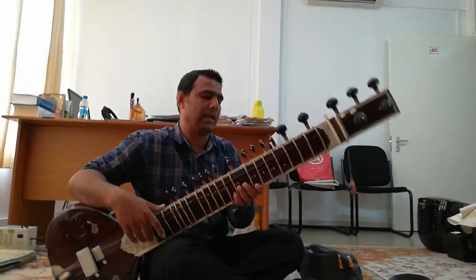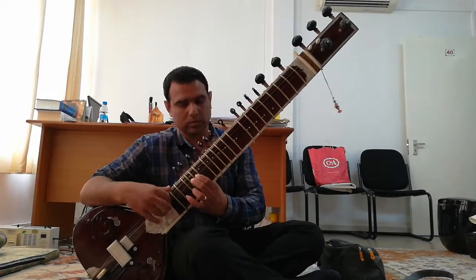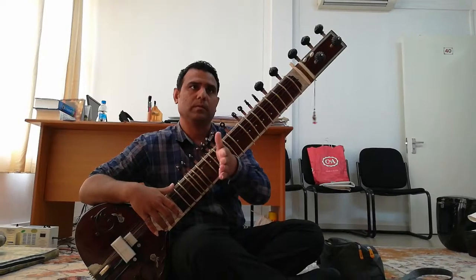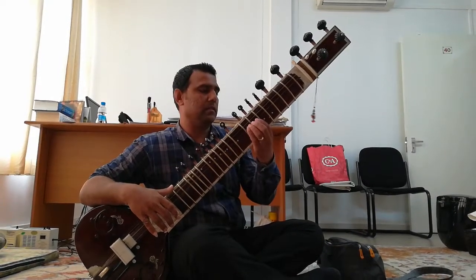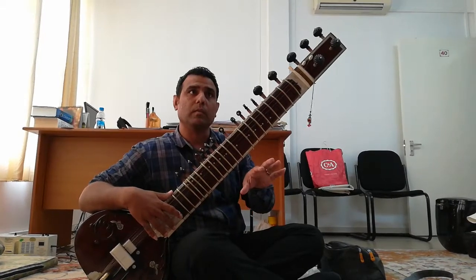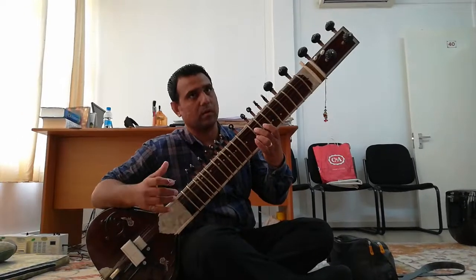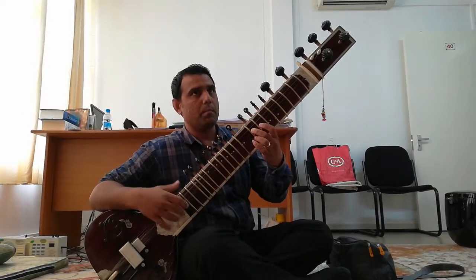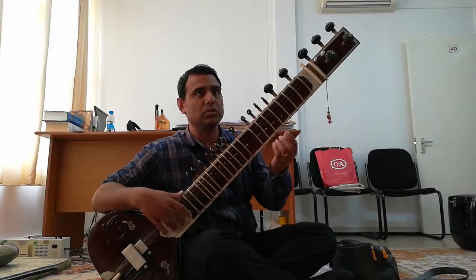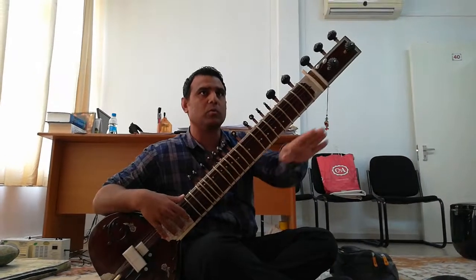Shruti or microtones. Like you see, we have these standing notes, and some believe that's it, but in Indian music there is much more to that. You see, we have this sound and this sound, but this sound has to travel to this sound. It can't just hop. Okay, it has to go smoothly.